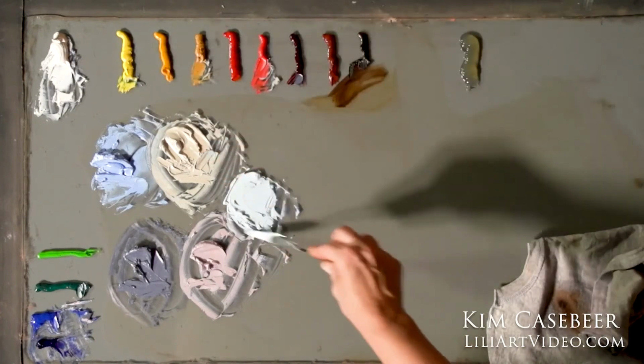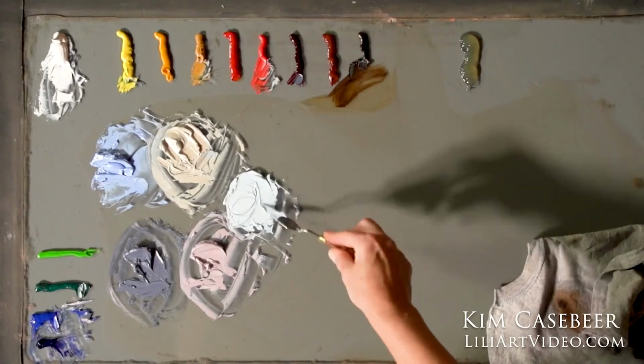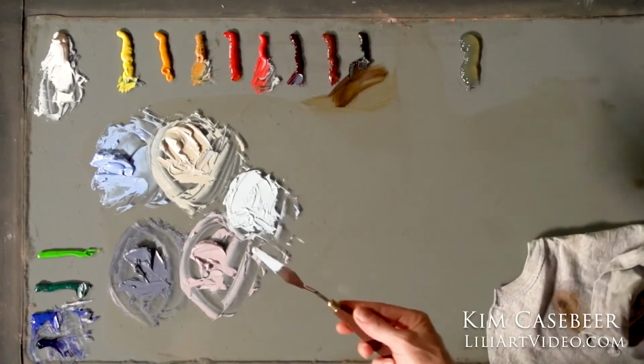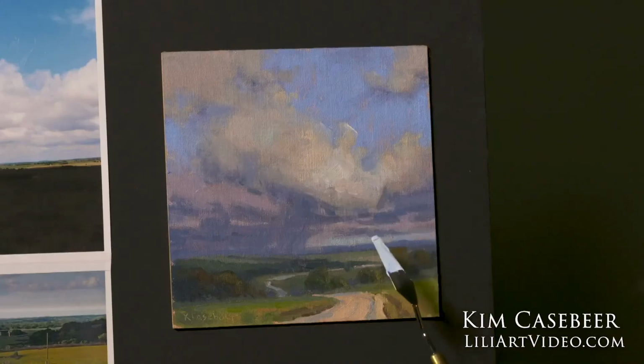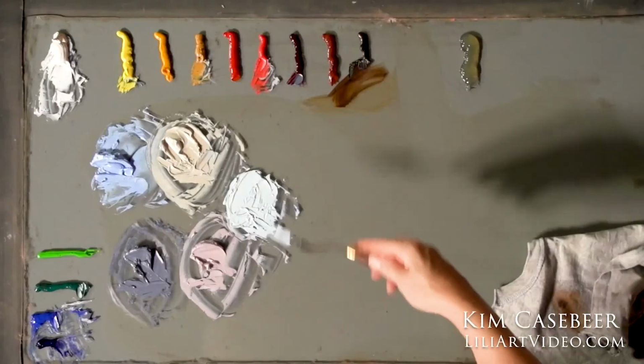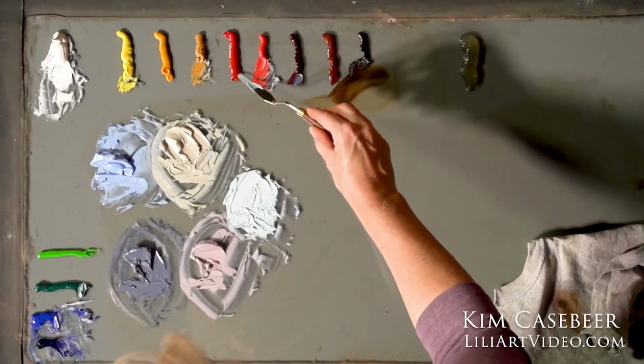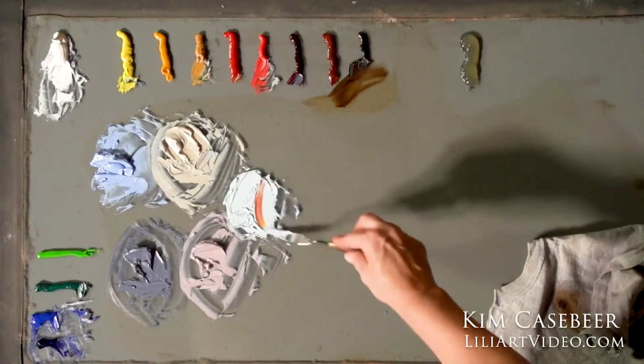Don't want to get too much. Hold it up to the color study. That looks too cool still. I'm going to put some transparent orange in there.